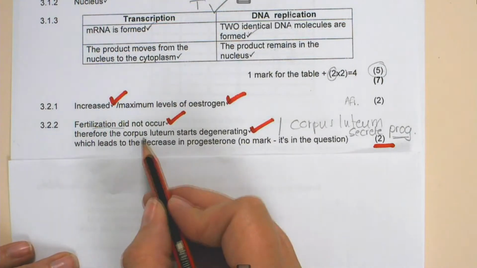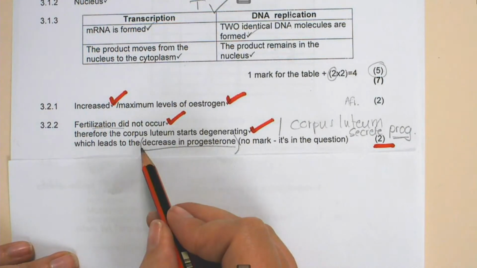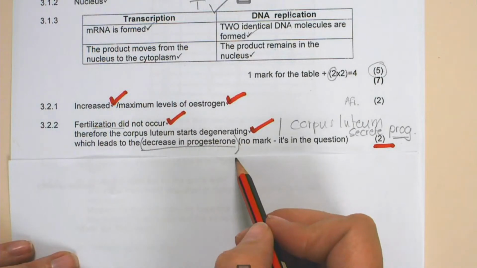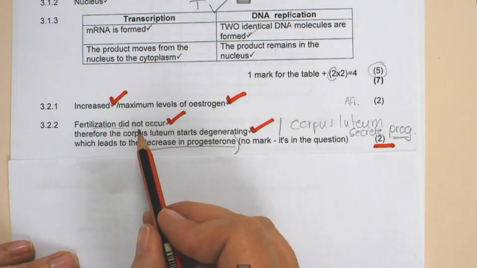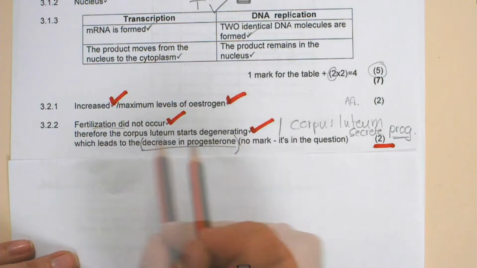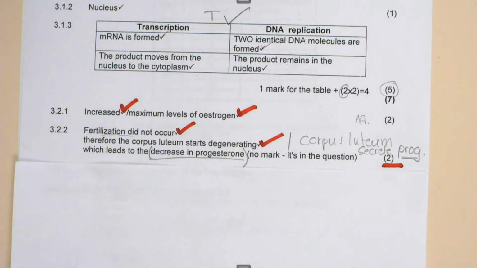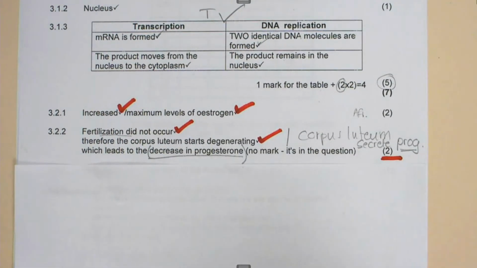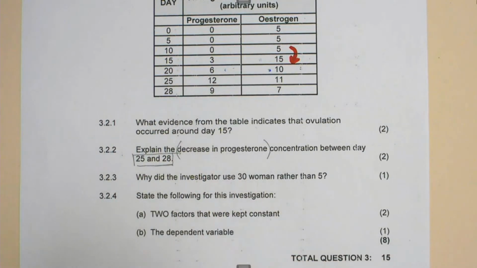We won't allocate a mark for a decrease in progesterone. We won't allocate a mark for less progesterone. But it is of the utmost importance that they can say that the corpus luteum is degenerating and therefore secretes less. Because it secretes the progesterone and the corpus luteum decreases, therefore the progesterone levels are now low.